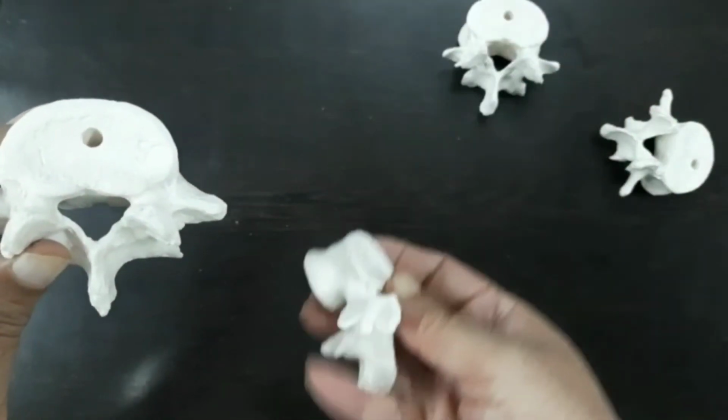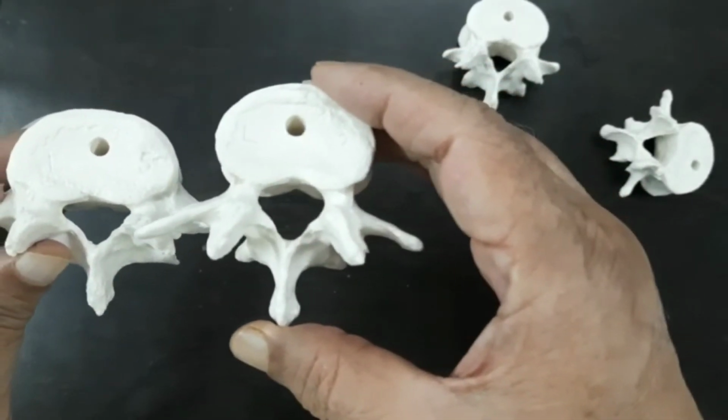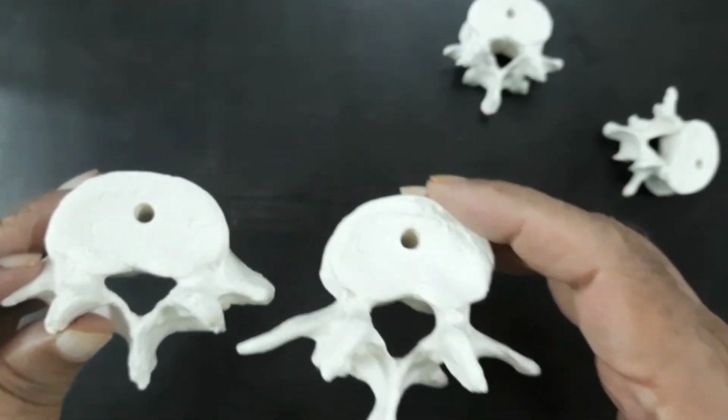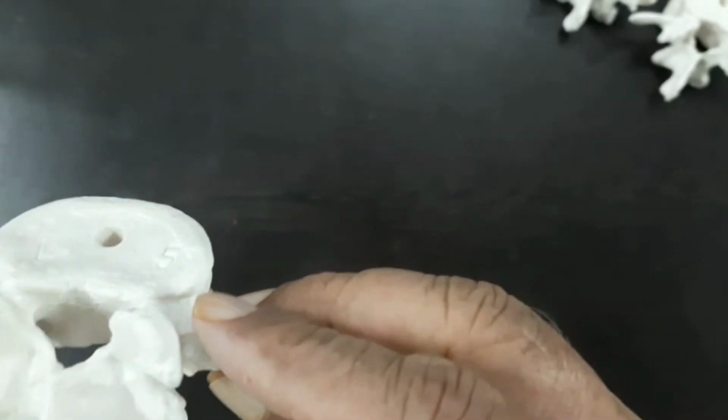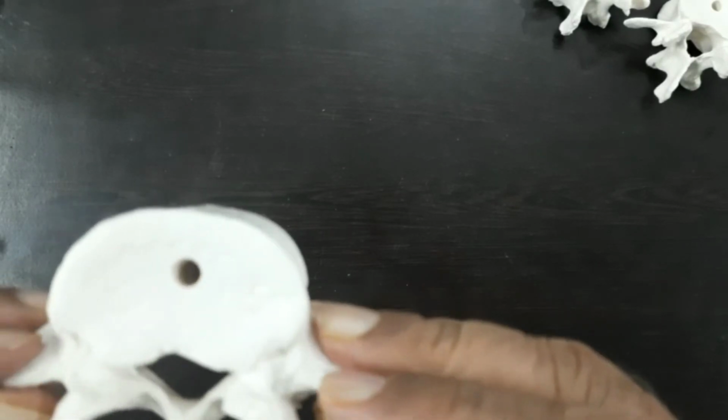Here you see this foramen. This is quite big as compared to that, but this one has a massive body. So this is the fifth lumbar vertebra.